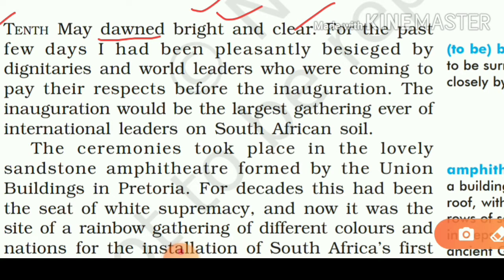For the past few days, I had been pleasantly besieged by dignitaries and world leaders who were coming to pay their respects before the inauguration. Now, he talks about the day. He says that past few days means before the day of the ceremony, he had been pleasantly besieged. Besieged means to be surrounded closely by. Fine. So he was surrounded closely by dignitaries, means the leaders, the big personalities, the world leaders. It is given here. Fine. Who were coming to pay their respects before the inauguration.